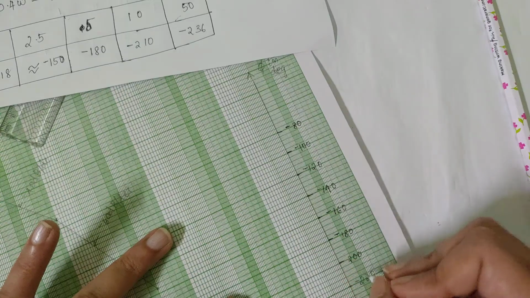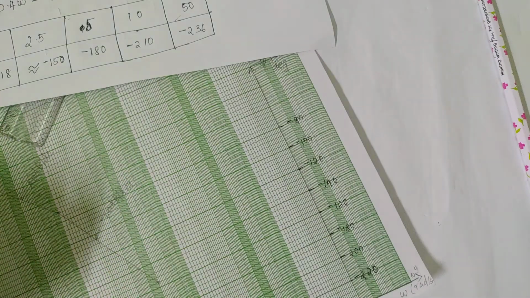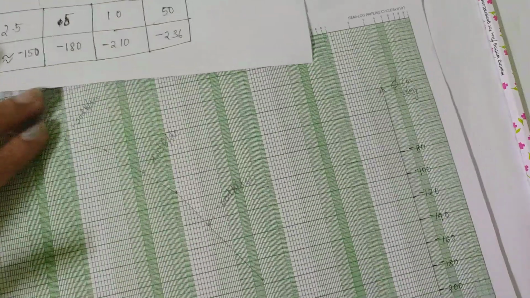This much values are enough for our purpose, and we are going to plot the same way from here.